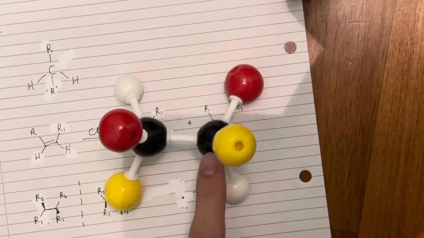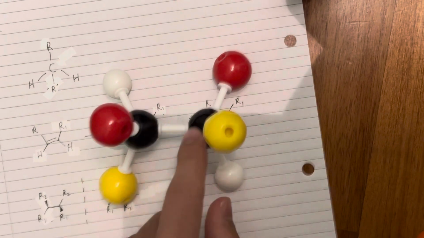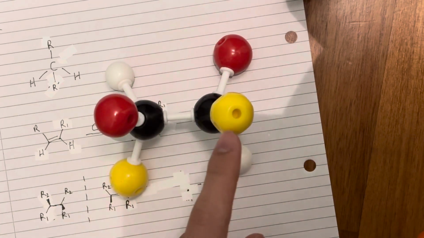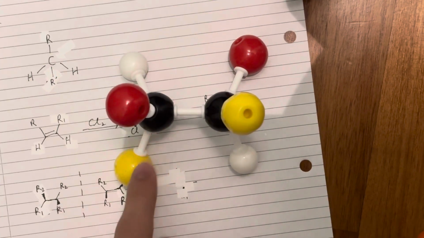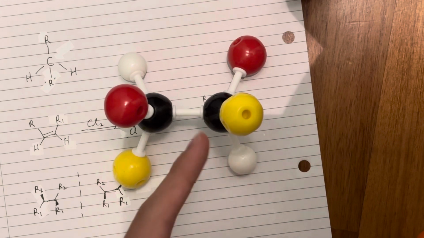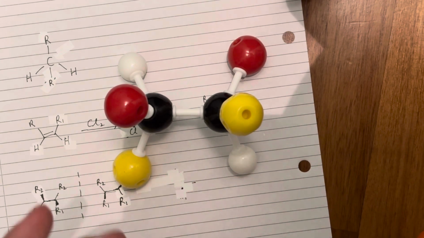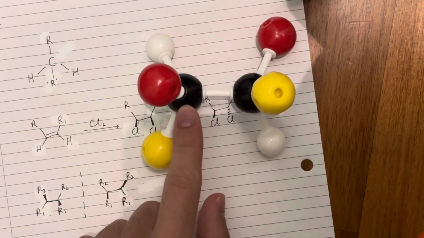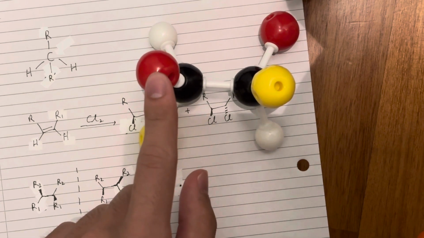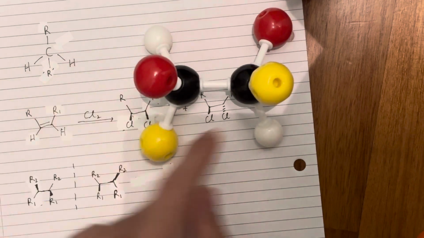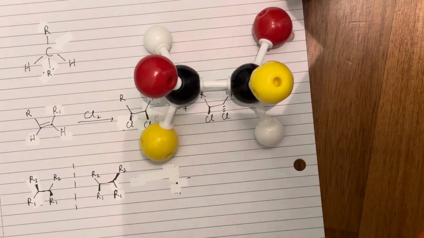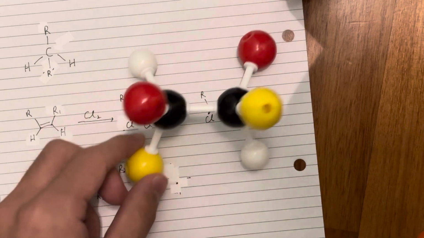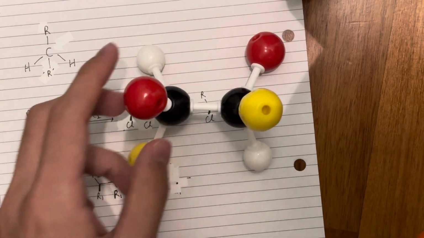This carbon is bonded to 4 different things: an oxygen, a sulfur, a hydrogen, and another carbon. That makes the carbon chiral. And this carbon here is also chiral because it's bonded to 4 different things as well: oxygen, sulfur, hydrogen, and another carbon. However, this molecule is not chiral. Why? Because it has an internal plane of symmetry.